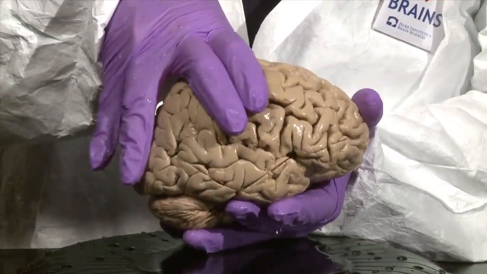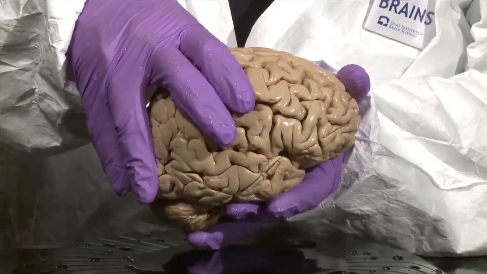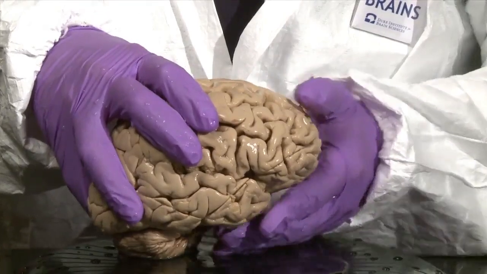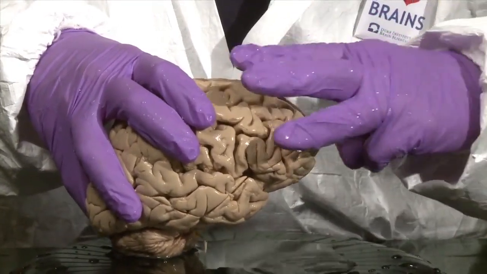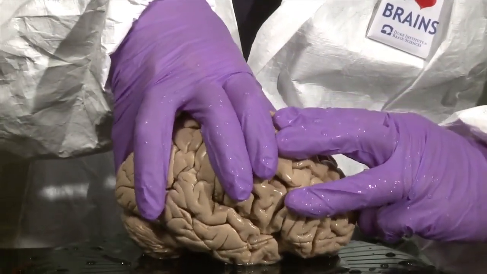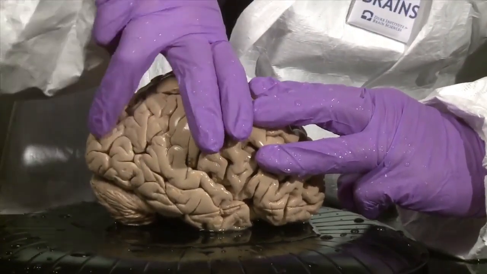Now, while I keep those two fingers there, I want to demonstrate for you the remaining gyral features of the frontal lobe. To do that, I'm going to place three fingers in parallel that are roughly orthogonal to this central sulcus.